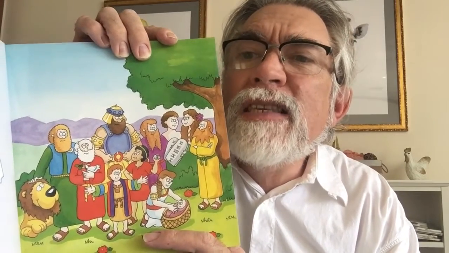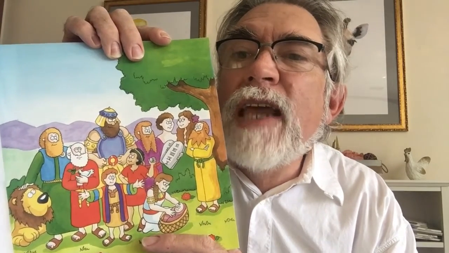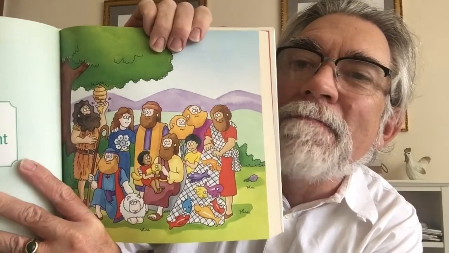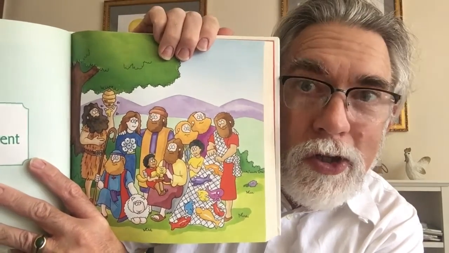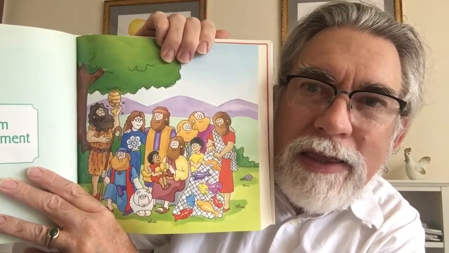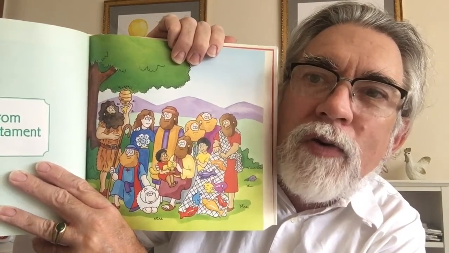And lots of other characters all the way through. There's Daniel from Daniel in the lion's den, and Noah with a dove that he sent out that let him know that the flood had gone away. And in this picture, we have some people we're going to meet in the New Testament, and they're quite a bunch too. And at the end of this series, we'll come back and look at their pictures and maybe talk about who all of them were.